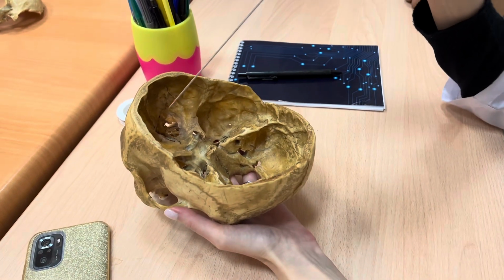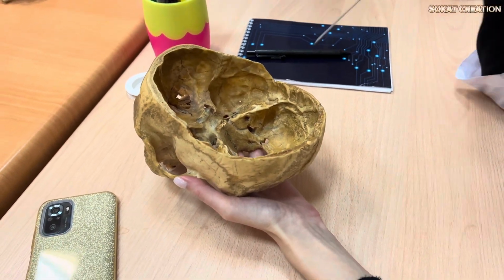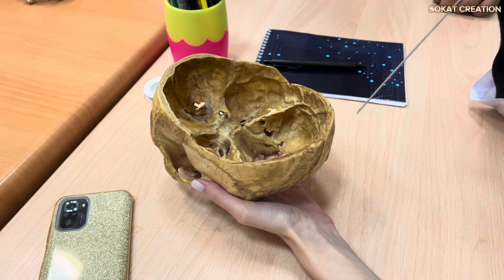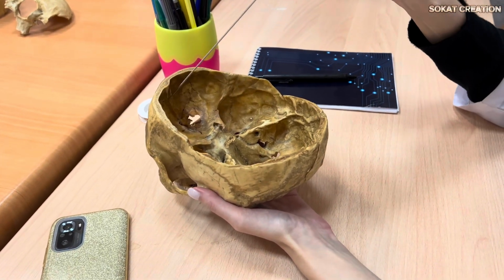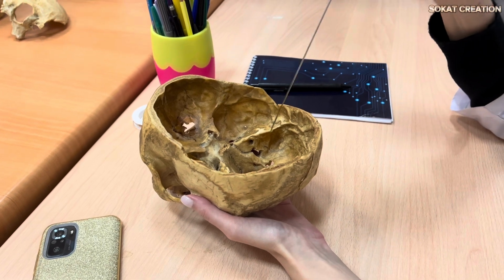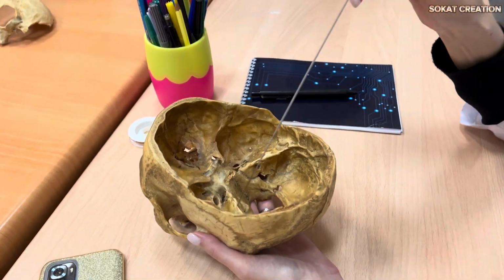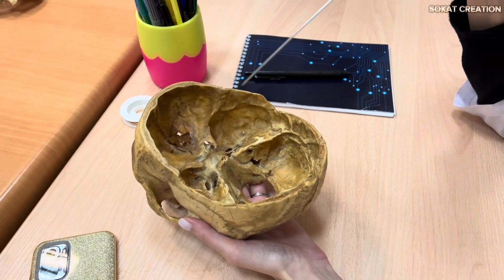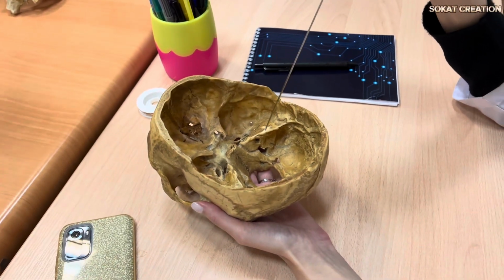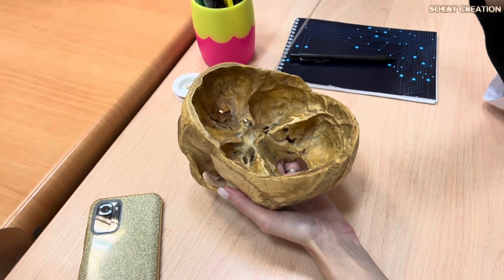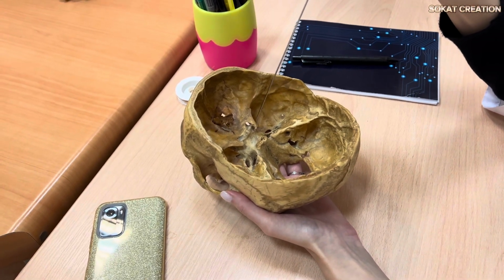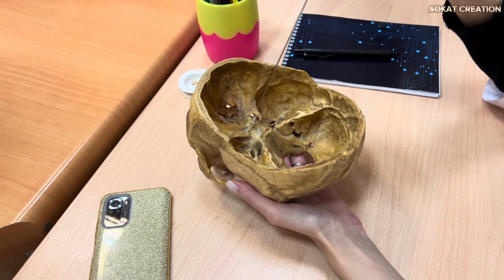In the internal organization of the cranium, we have three cranial fossae. Yes, if you know, you can help me. The anterior cranial fossa, the middle cranial fossa, and the posterior cranial fossa. For example, we can take the middle cranial fossa. How can you explain it? The borders of the middle cranial fossa: the anterior border is formed by what?